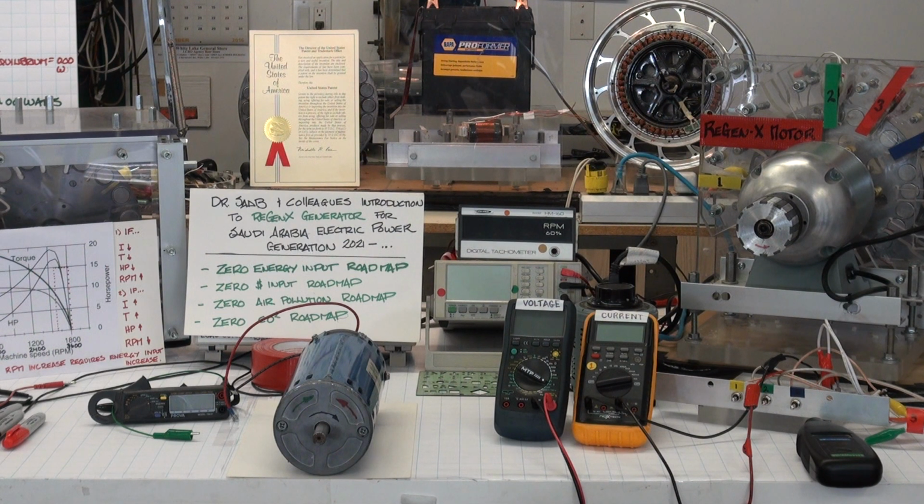The ReGenX generator electric power generation roadmap is a zero energy input roadmap. It's a zero financial input roadmap. It's a zero air pollution roadmap. And it's a zero CO2 production roadmap for electric power generation.